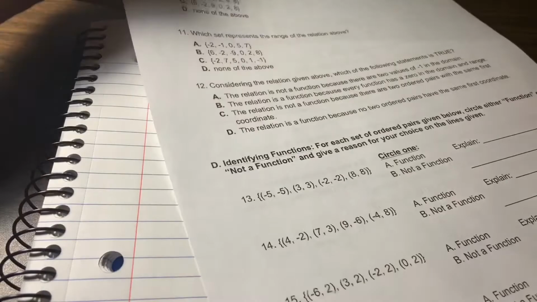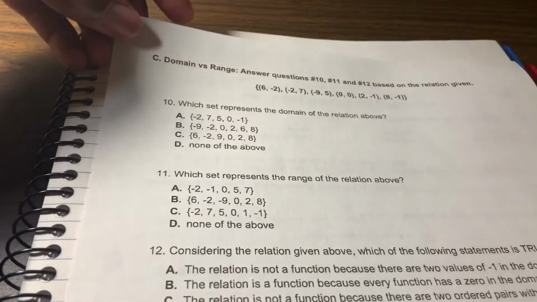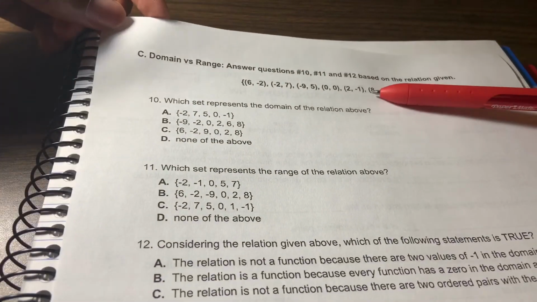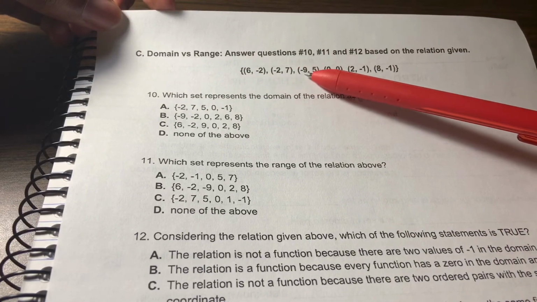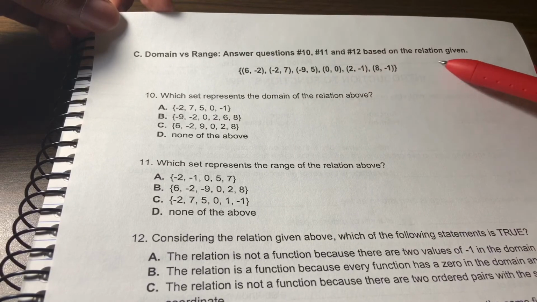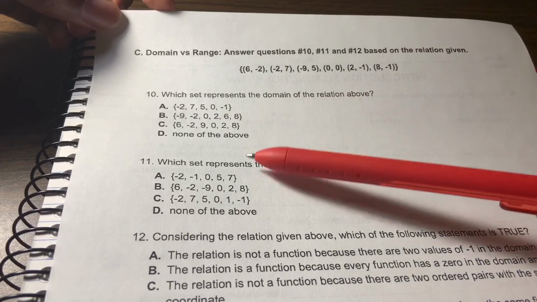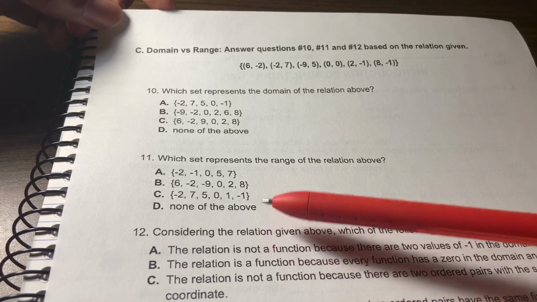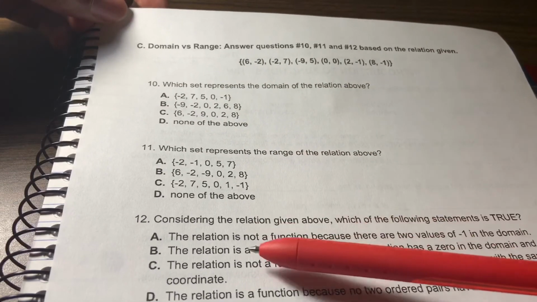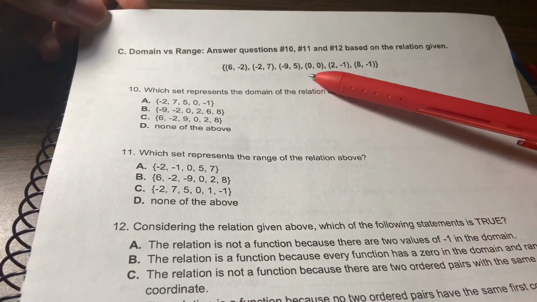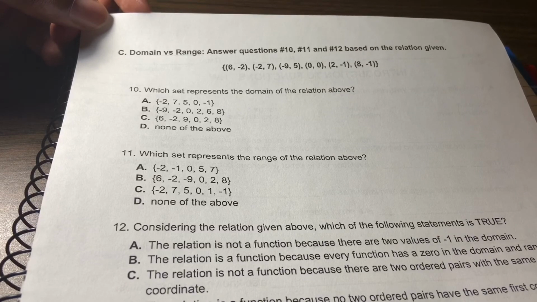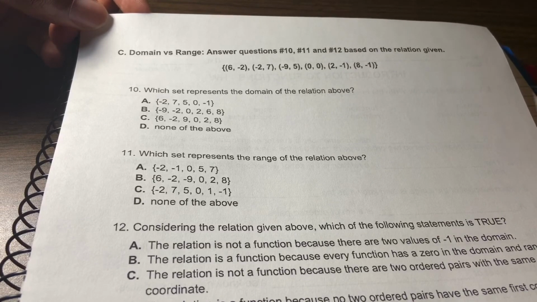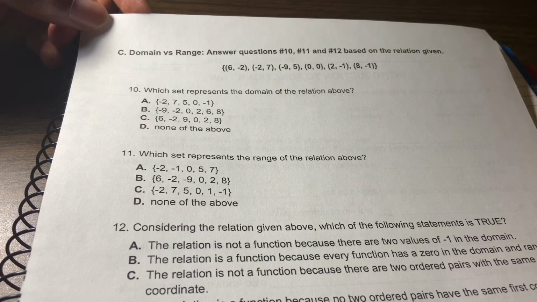And then part C, which is on the back. I'm giving you a relation, and it says here, domain versus range. Answer questions number 10, 11, and 12 based on the relation given. These are multiple choice questions, okay? Questions 10, 11, 12 all deal with this relation in particular. And that's it. The rest of the homework, I'll show you in the next video, because the next video breaks down the second half of Introduction to Functions.